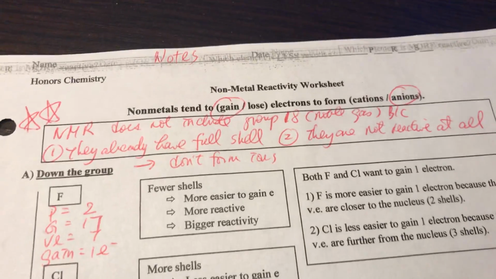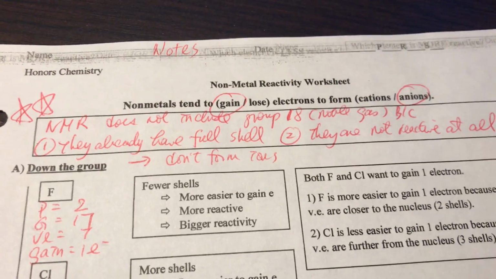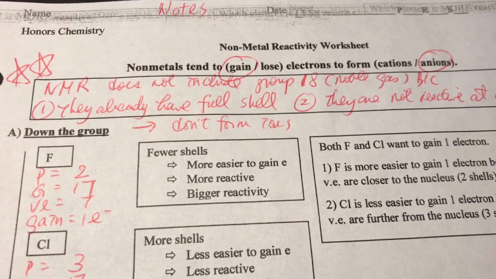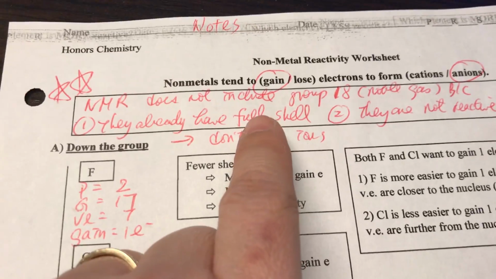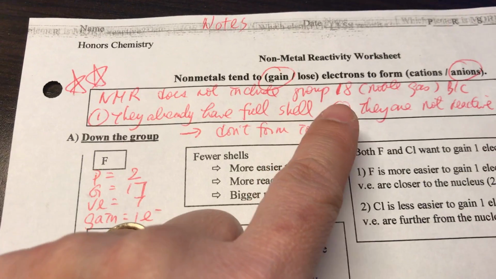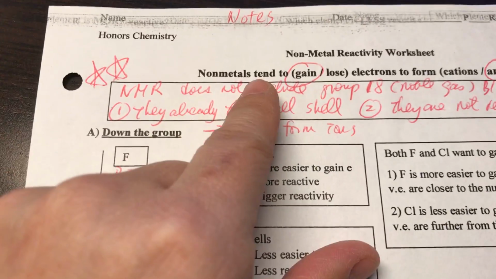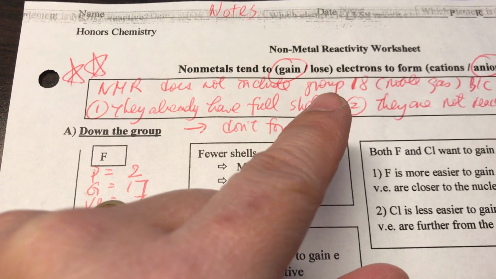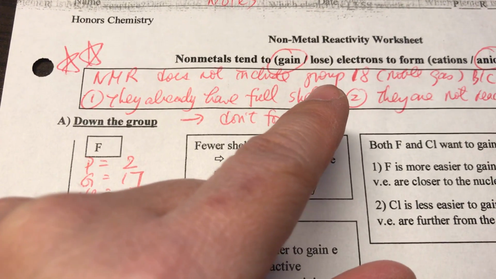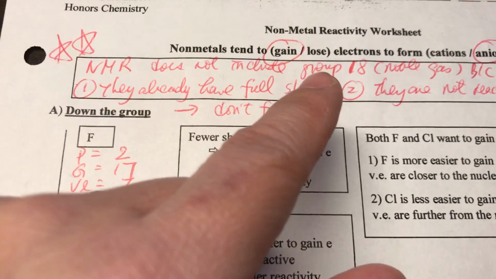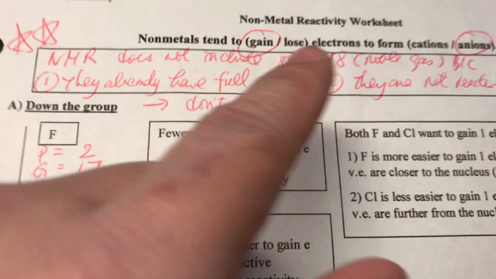Alright, so in this worksheet, we're going to talk about non-metal reactivity. First of all, non-metals tend to gain electrons to form anions. It is because the non-metals are on the right-hand side of the periodic table, so they will have a high group number. So they also have high valence electrons, like 5 or 6 or 7.